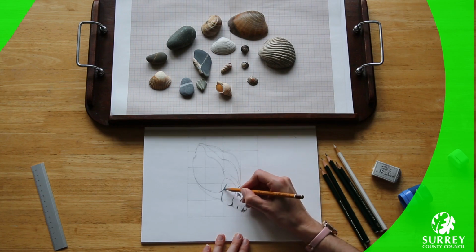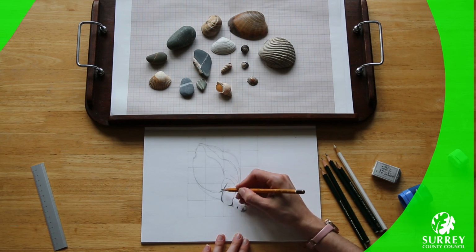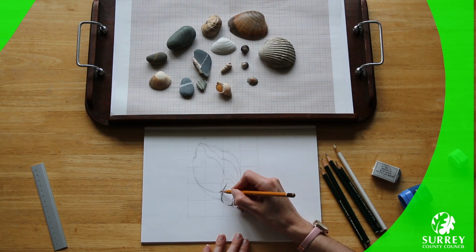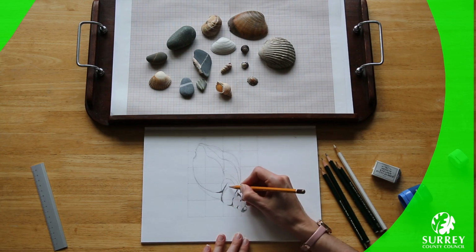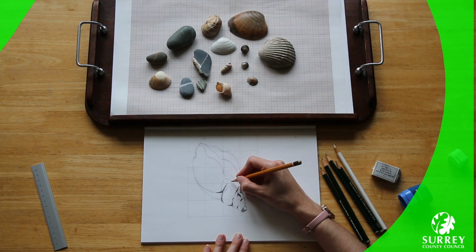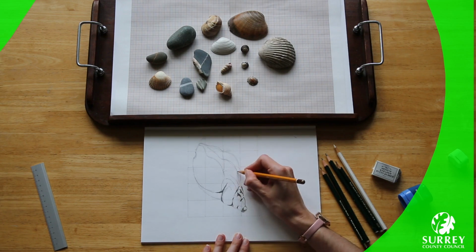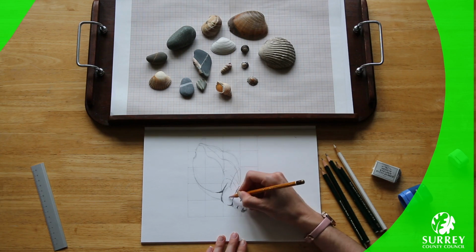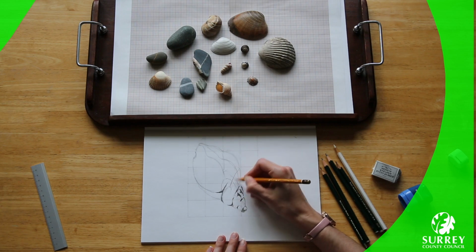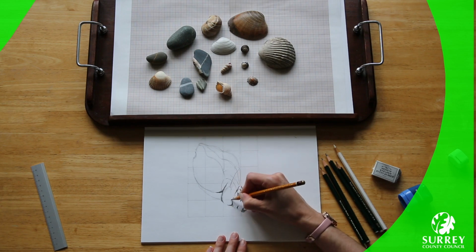So we can, using our darker pencil, eliminate that line, and I just want to add just some soft lines.